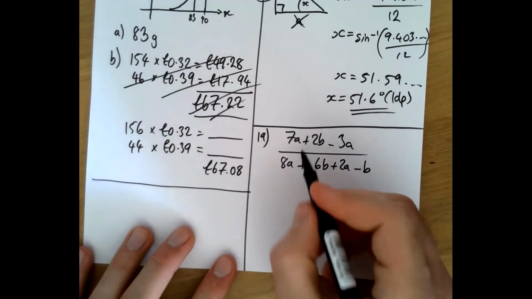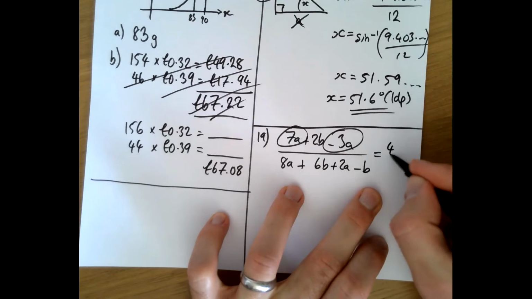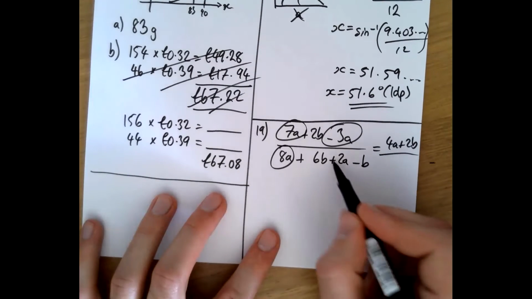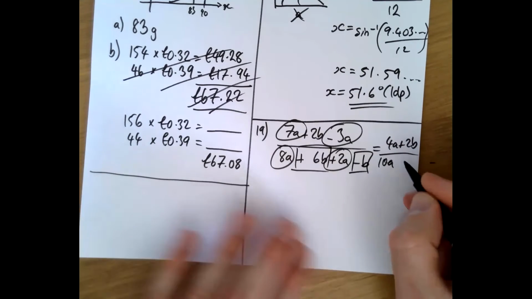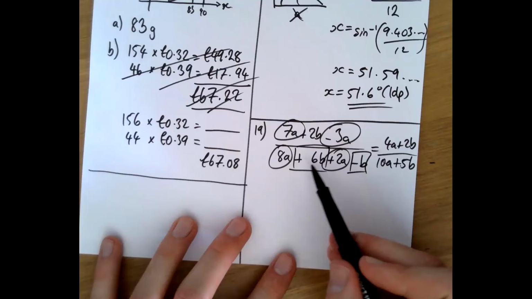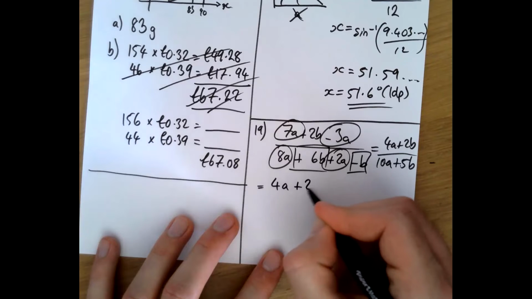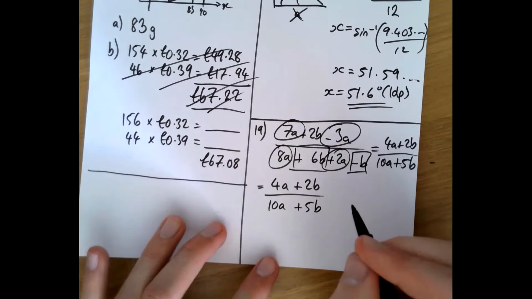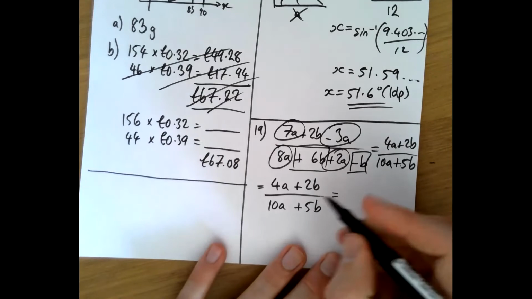So 7a take away 3a is just going to be 4a. So on the numerator we've got 4a add 2b. And what are we going to do at the bottom? Well, 8a add 2a is 10a, and then 6b take away b is 5b. It's really important that you get the sign in front of the terms. So we've got 4a plus 2b over 10a plus 5b. Well, they don't look the same. What you've got to spot is that you can factorise the top and the bottom. So what's the biggest number that goes into 4 and 2?